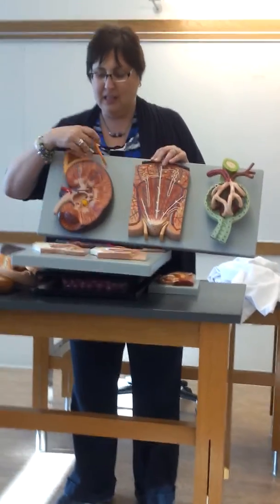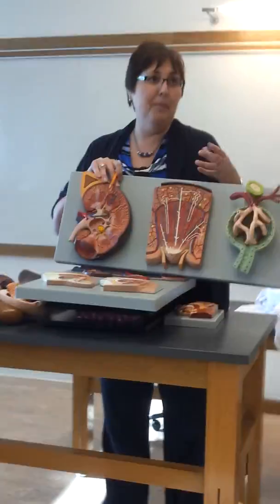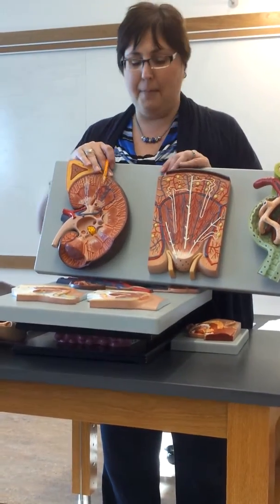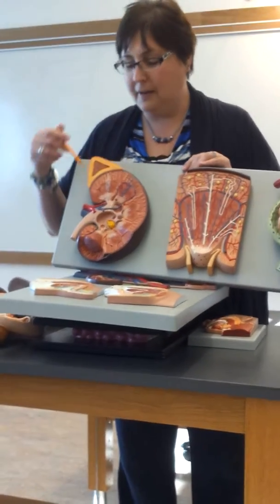On the outside of the kidney is the capsule layer, the renal capsule. It's not hard, but it's a thick fibrous capsule, which makes this a hard organ. Unlike the pancreas, remember the pancreas is very diffuse, it doesn't have a capsule. So this is the renal capsule, the capsule layer.